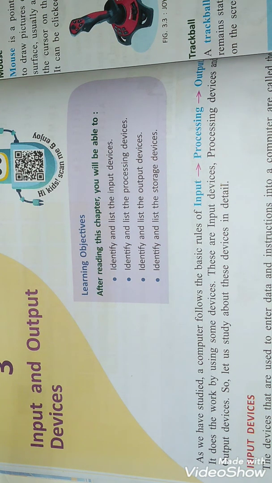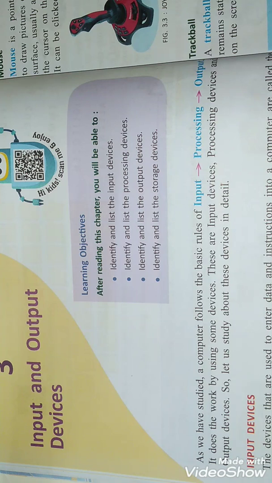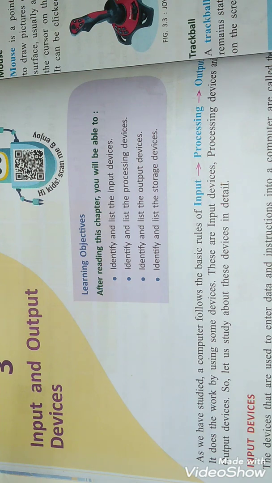And output devices are used to give a result as output in different types, like we write a letter of any words or a name of words, like we write the name of Pakistan.